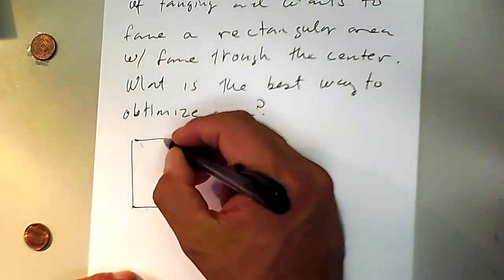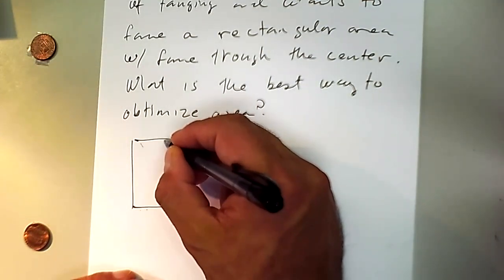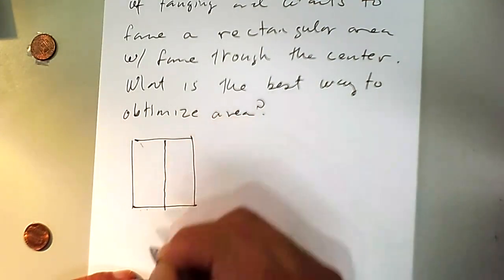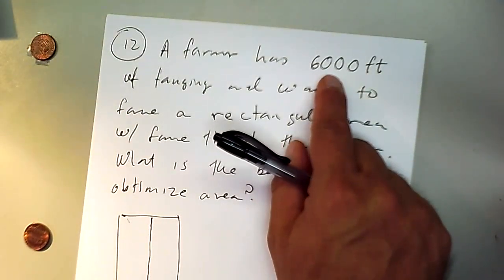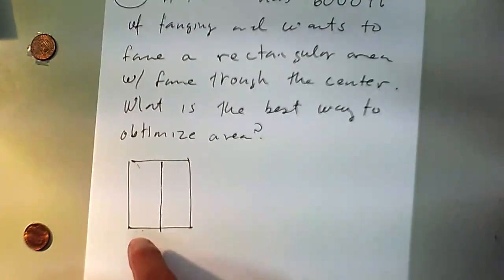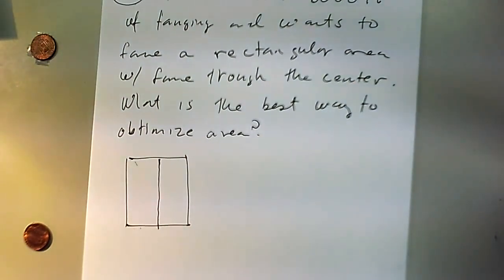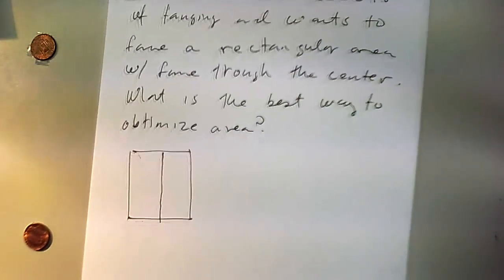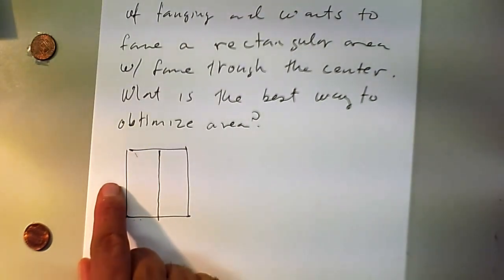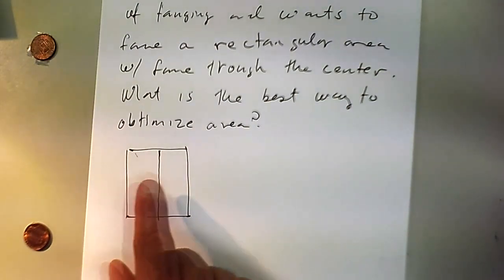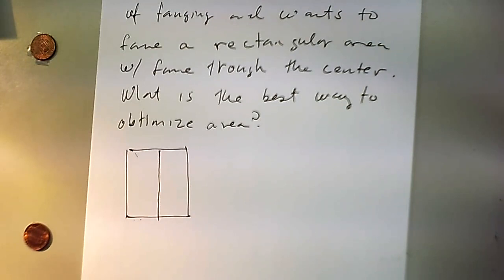But we want an extra division in the middle, and we want to use 6,000 feet to do that. Which one is going to work the best? And that is not as obvious. So perhaps, yeah, this is not going to be easy.